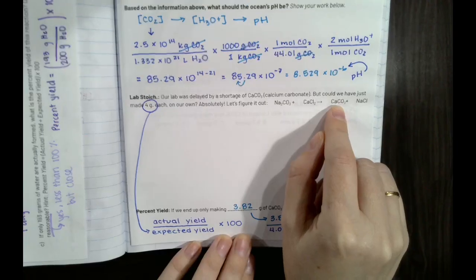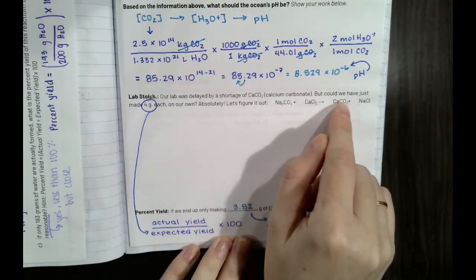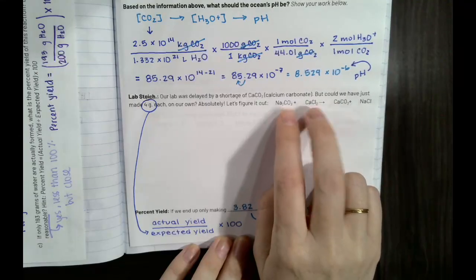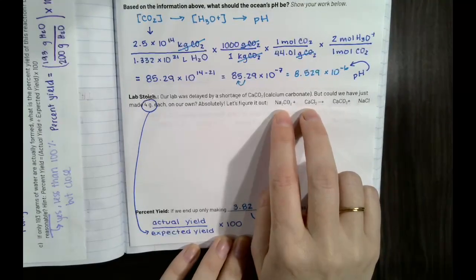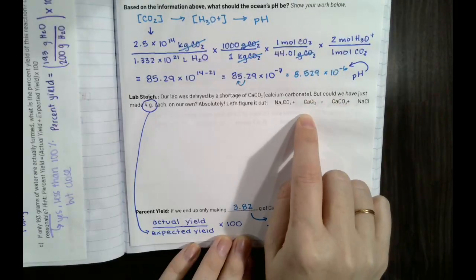So if we wanted to make 4 grams per student of calcium carbonate, how much of these would we mix together? So that's the problem that I'm asking you to solve here. If I tell you I need 4 grams of this, can you work backward and figure out how much of each of these I need?